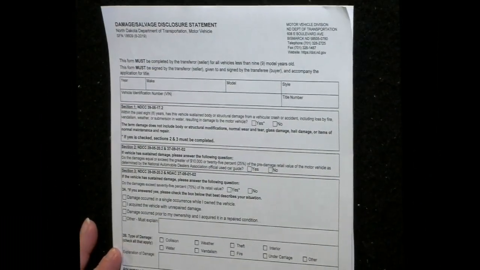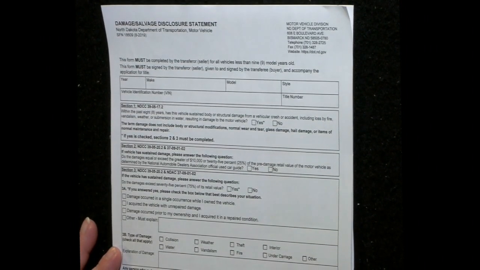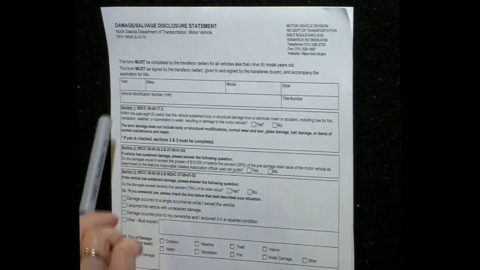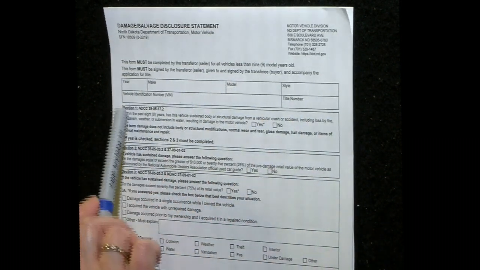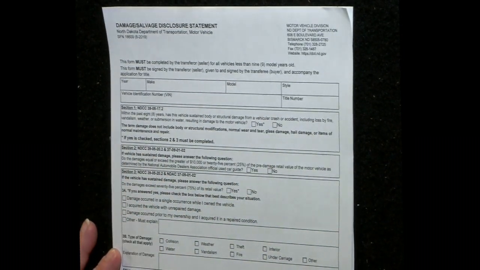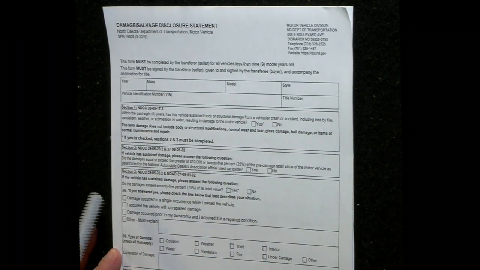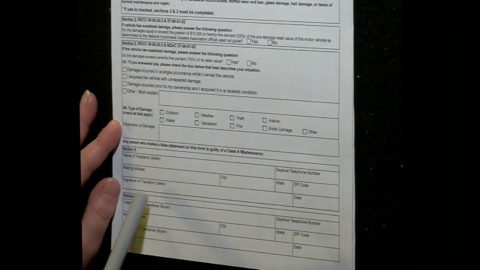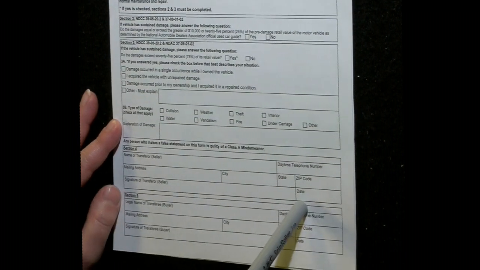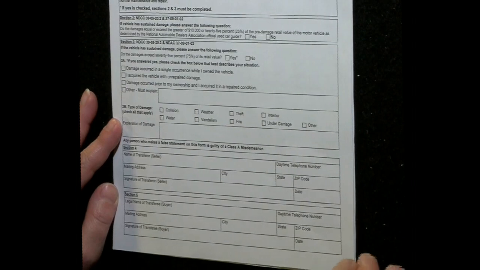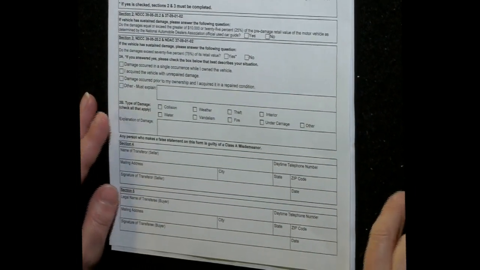The damage disclosure is a form that is required for anything 2014 and newer. The top part, you'll fill out all the vehicle information. The seller will fill out section 1, 2, and 3 and sign off on section 4, and the new buyer will complete section 5. This is a required form, and if you come in without the form, we will send you a way to have it completed.